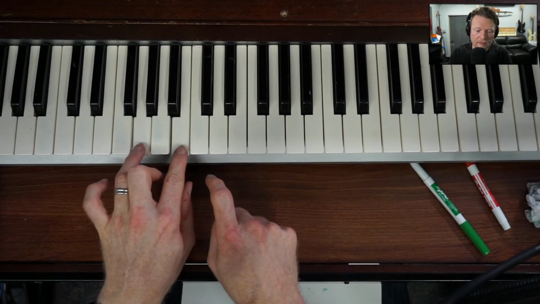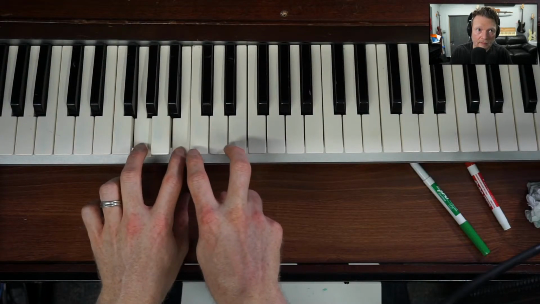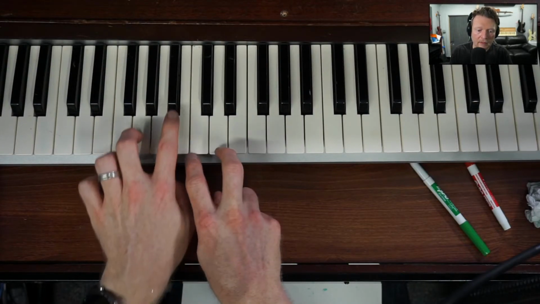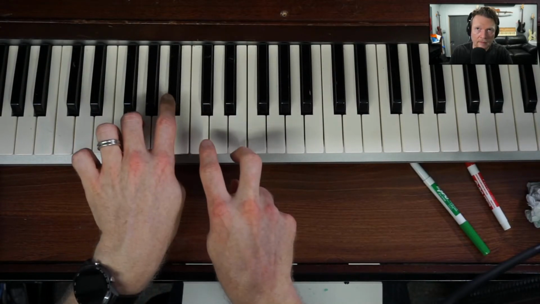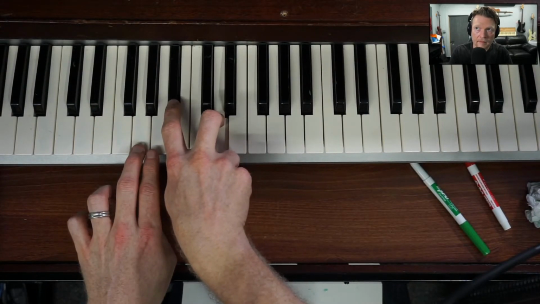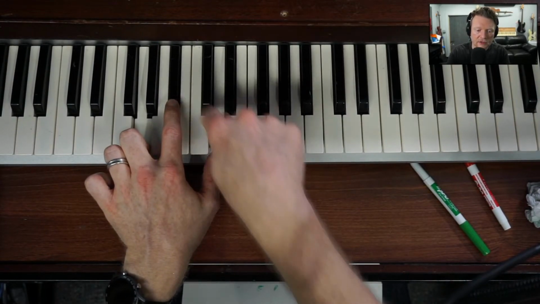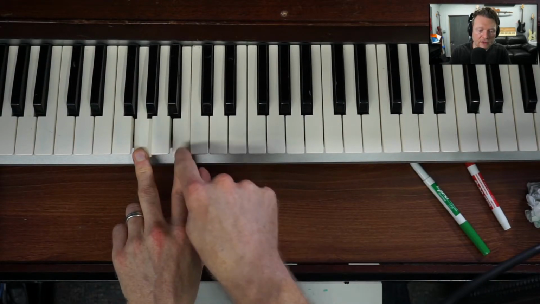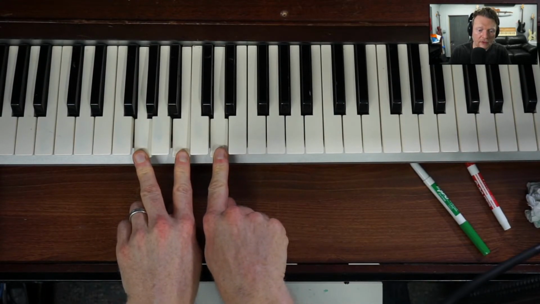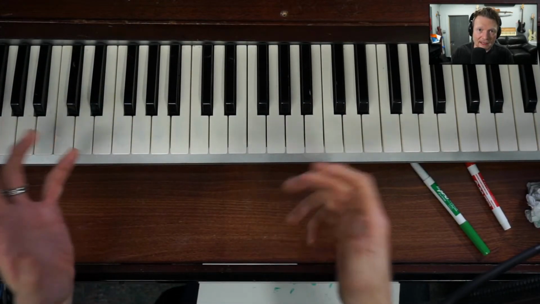This is a major, minor, major, minor, minor, major. Does that make sense? Minor third, major third. That's a minor chord. Major third, minor third, minor chord. Hopefully that's making sense as I'm playing it.